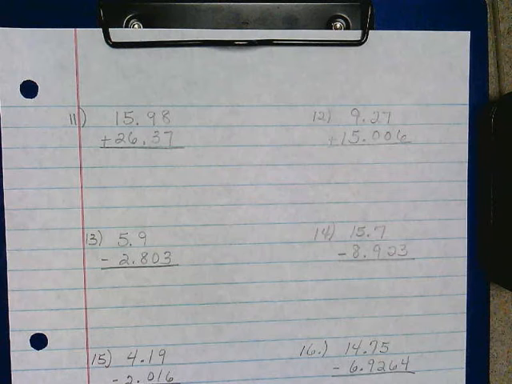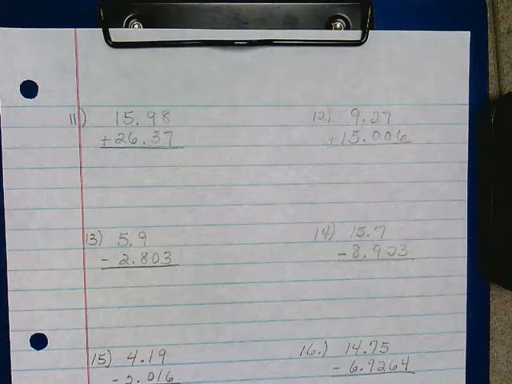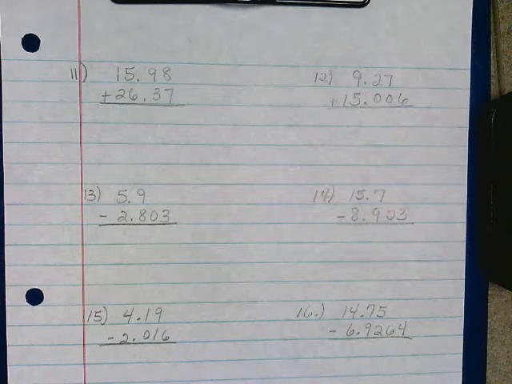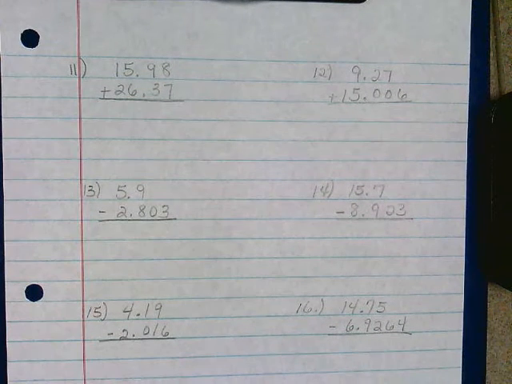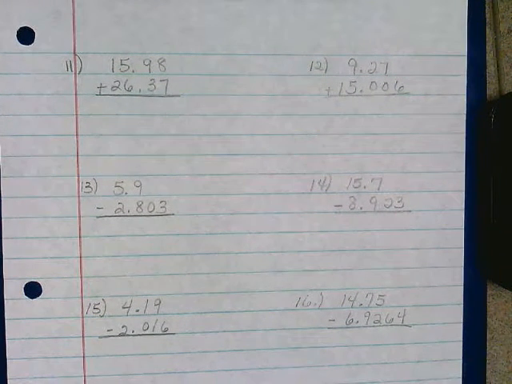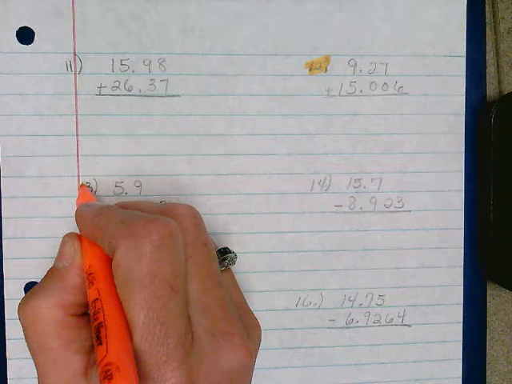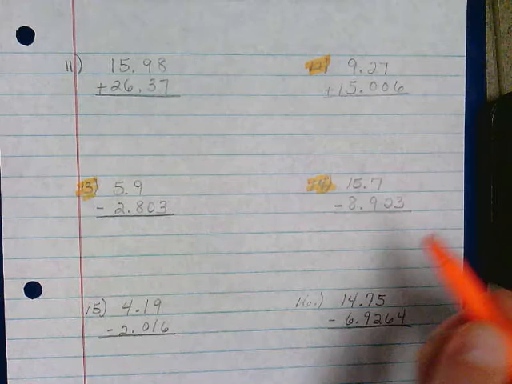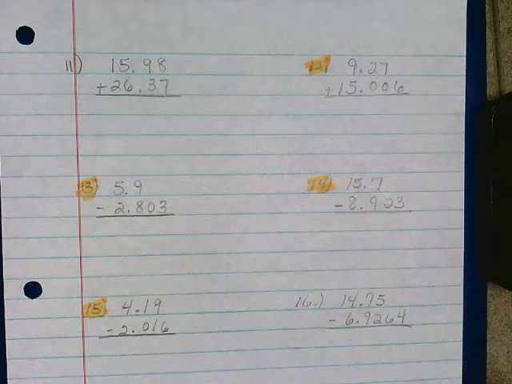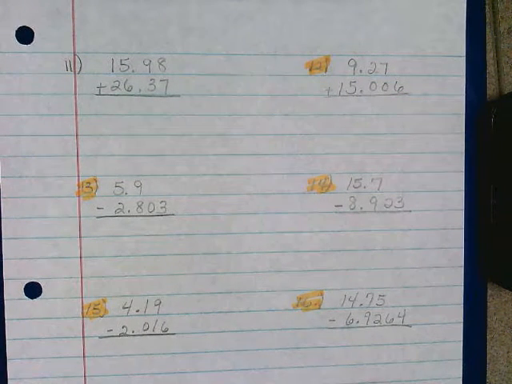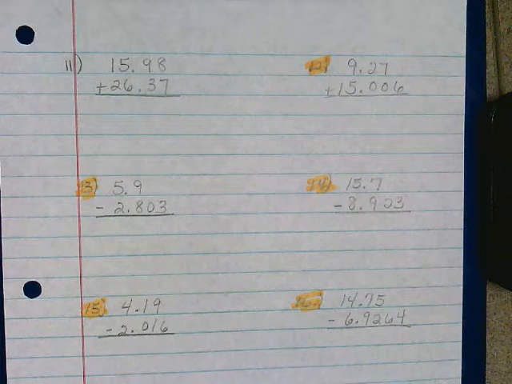Okay, I went ahead and wrote on my paper all of the problems that you were supposed to do with your partner. And I'm going to go through and highlight the ones where you were supposed to add zeros as placeholders. You had one on 12, 13, 14, 15, 16, 17, and 18. Do it in a different color so you can see.